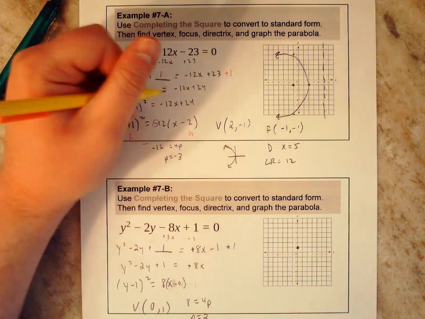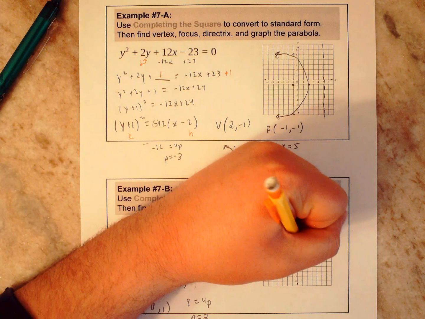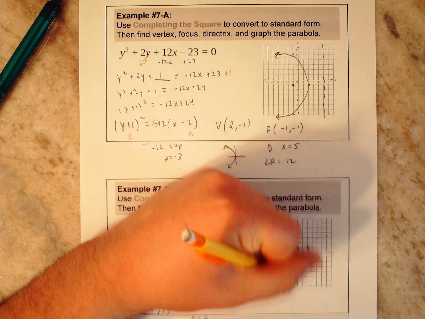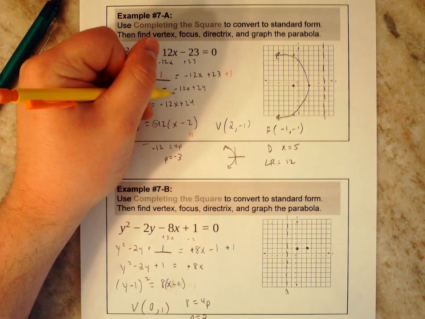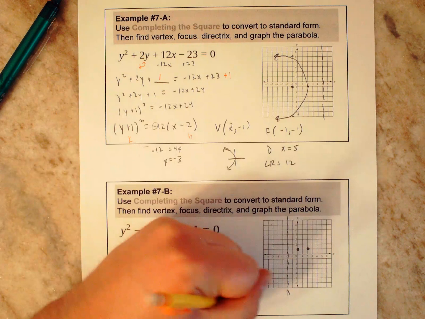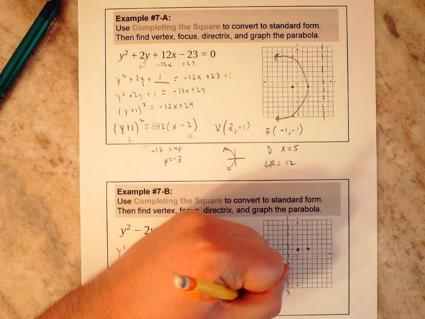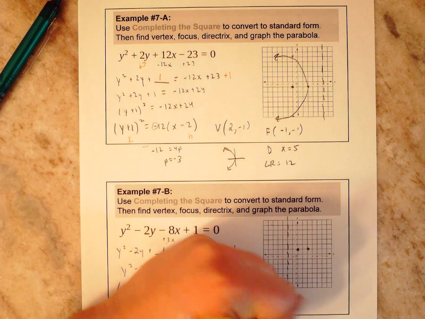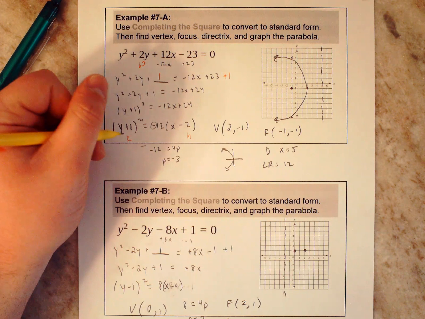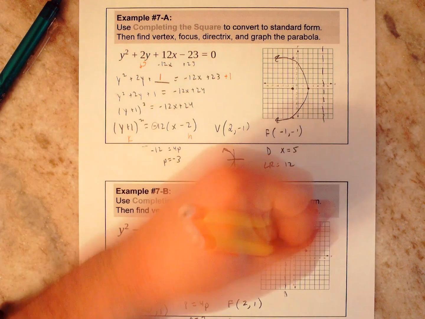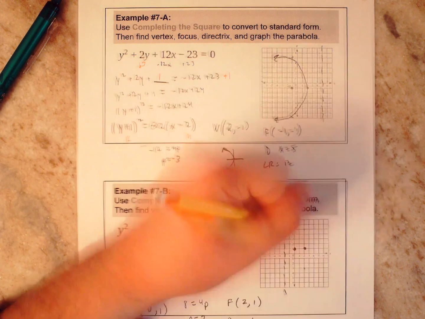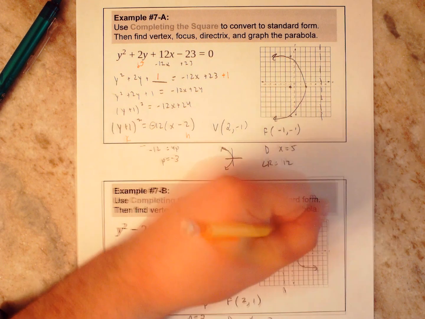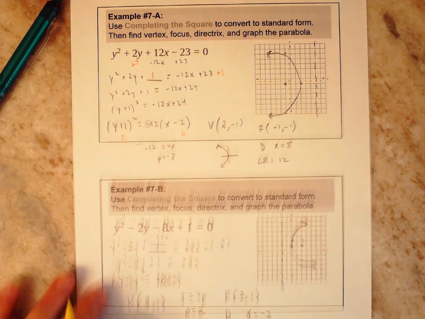So my focus is going to go 2 units this way here. My directrix 2 units back there. So now my focus is at over 2, up 1. Directrix x equals -2. LR is 8, so up 4, down 4. 1, 2, 3, 4. There's your final parabola. And now we're all done.